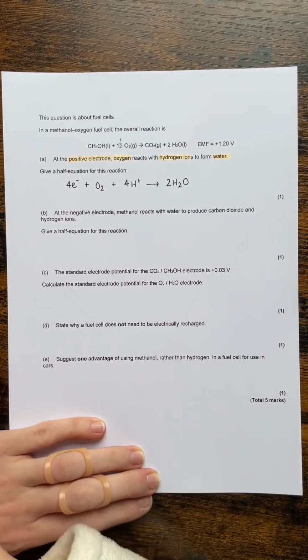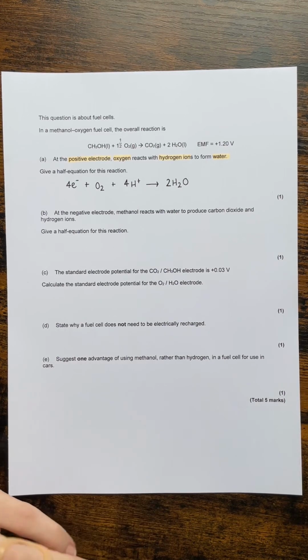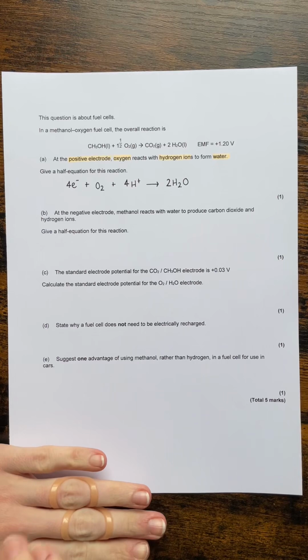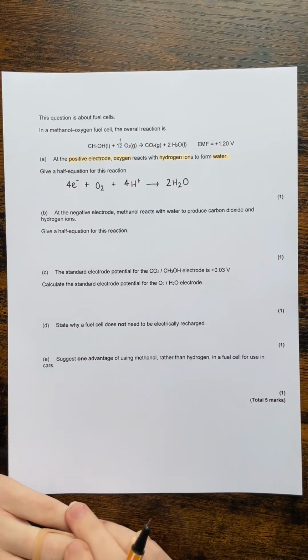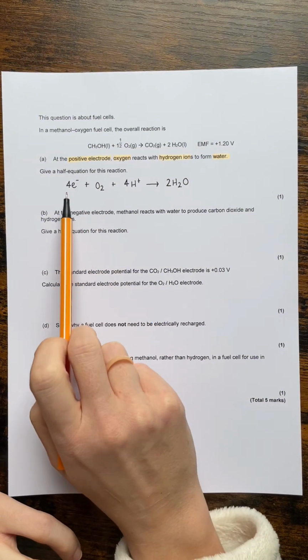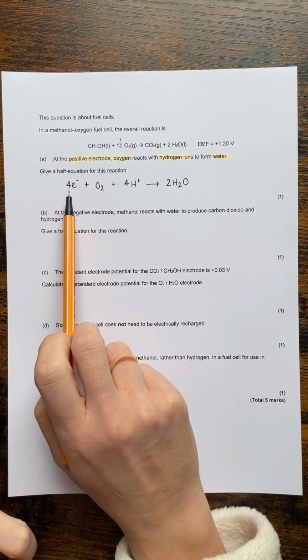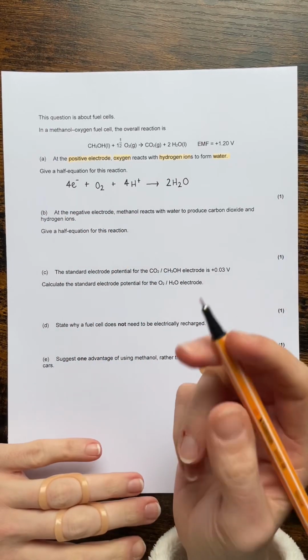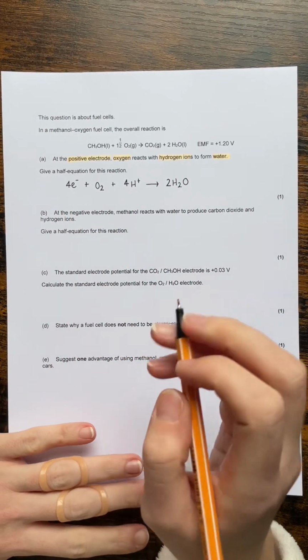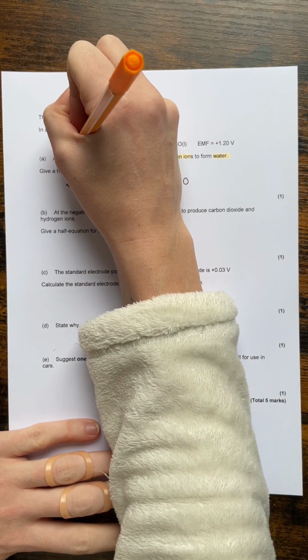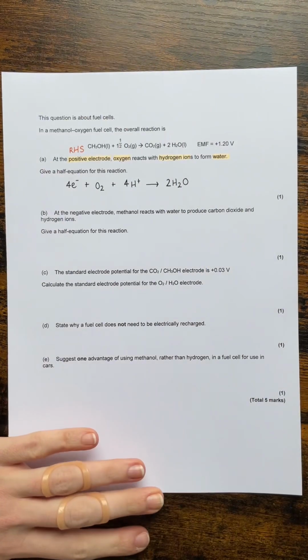Now, they've told us that's the positive electrode. One thing we need to remember with our electrochemical cells is that the positive electrode will always be on the right hand side. The positive electrode is always where reduction occurs. So that's another good thing that I've got my electrons on the left hand side, because that shows that electrons are being gained to form the water, and that's going to help us again in part C. So I'm just going to make a little note that the positive electrode will be on the right hand side.